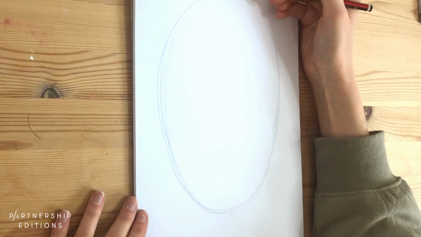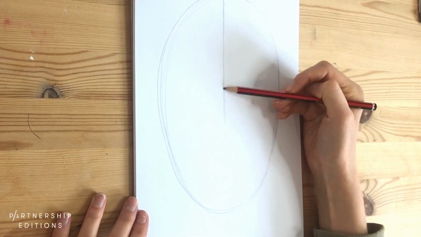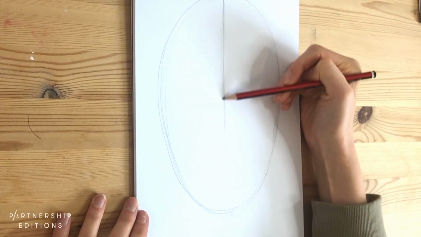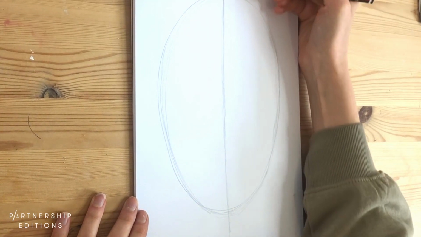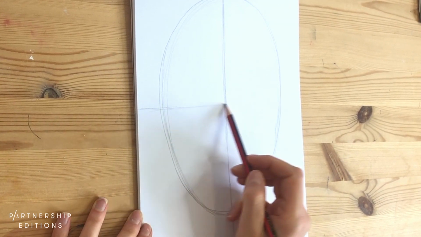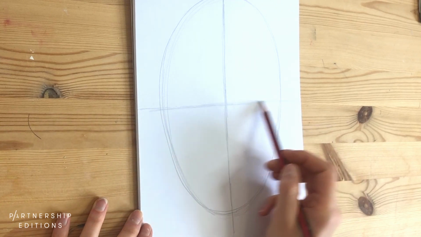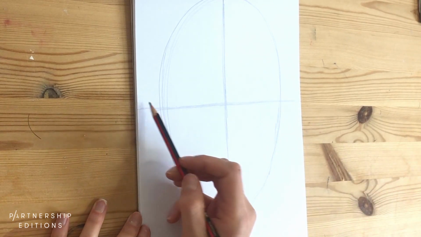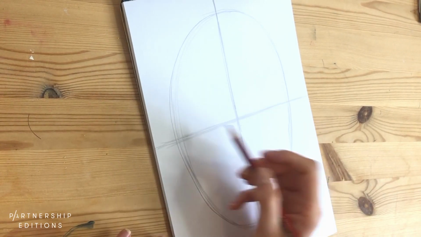Now I'm going to do a line directly down the middle of my face. This is going to be sort of my axes and serve as a guide to map out the features of our face. I'm going to take another line and do it directly in the middle, a horizontal line that cuts the vertical line exactly in half, or roughly if you're not using a ruler like me. It's a bit straighter.